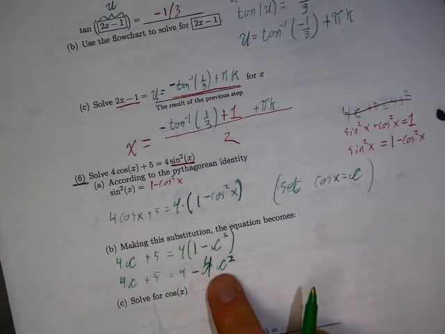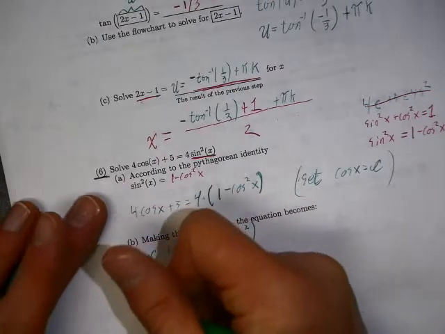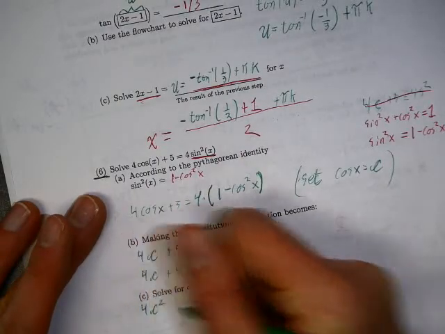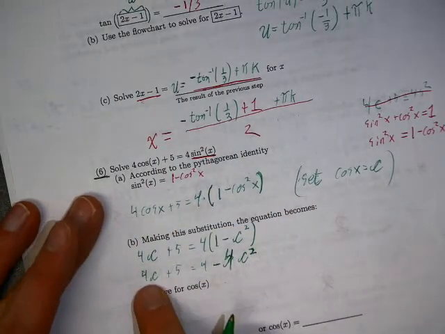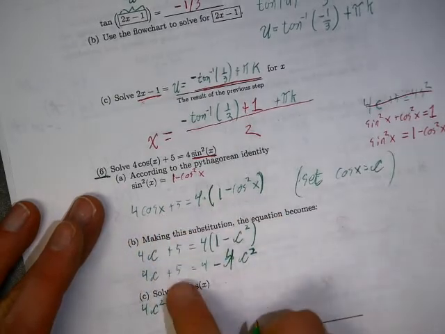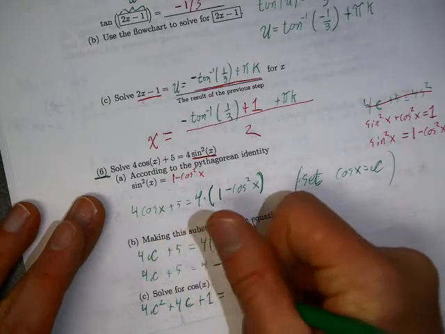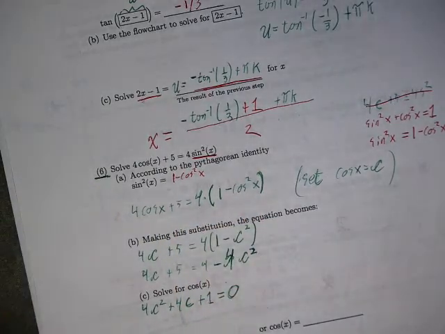Since the c squared on that side is negative, I'll move everything to the right so that the c squared will have a positive number next to it. Not for any big reason, I would just rather have the leading coefficient be positive. I'll get 4c squared, add that to the other side, plus 4c, plus 5, I'll subtract 4 to the other side, so that'll leave me with plus 1 is equal to 0. Fair enough.